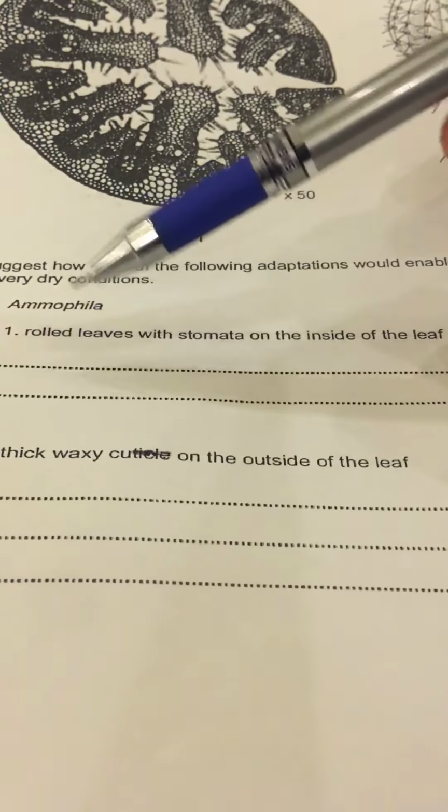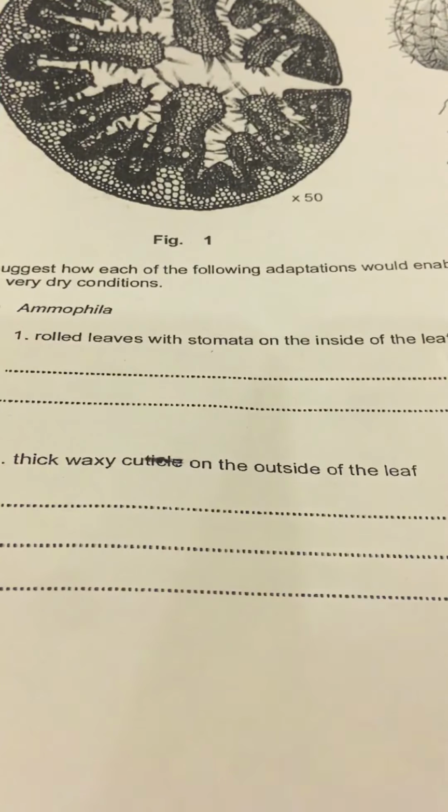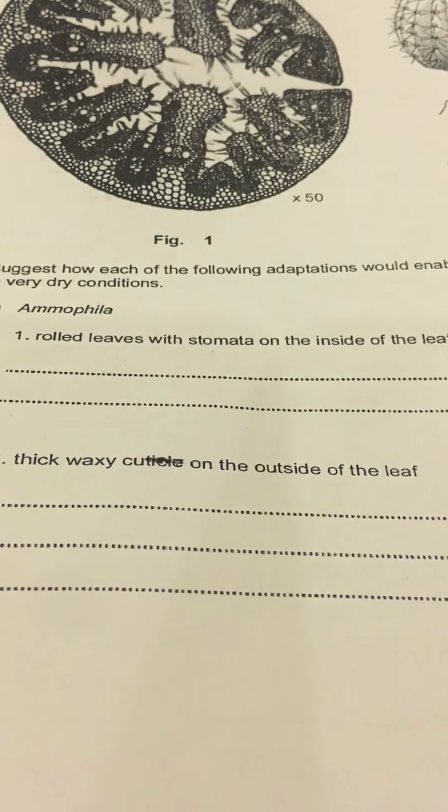The first one, rolled leaves with the stomata on the inside. As we said, rolled leaves with the stomata on the inside reduce the effect of wind, so the wind cannot come inside and blow away the water vapor, so the water vapor is kept as much as possible inside. So when we have a lot of water vapor, that means we increase the humidity. When we increase the humidity, that means that the evaporation out of the leaf is reduced, since there is not enough room for more water molecules to evaporate out of the mesophyll cells.